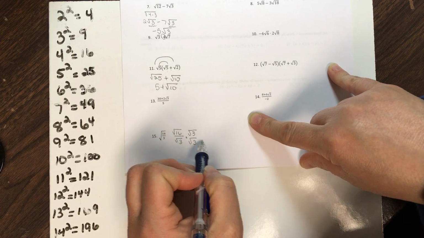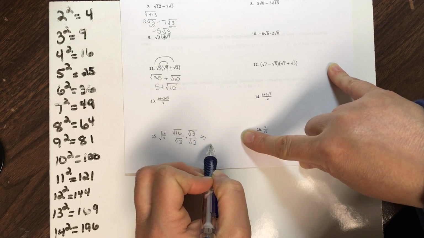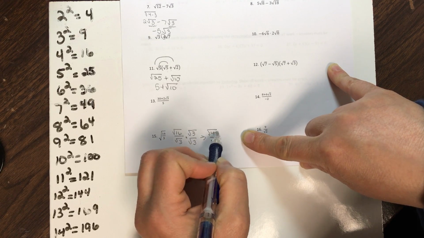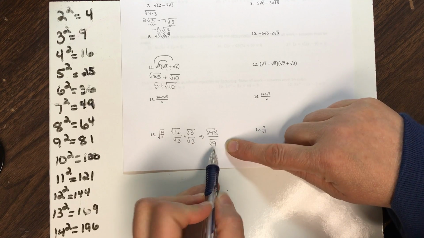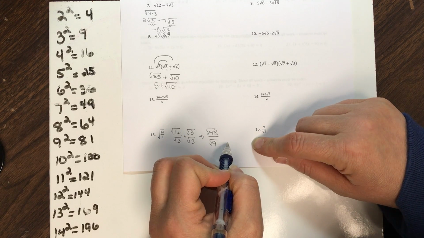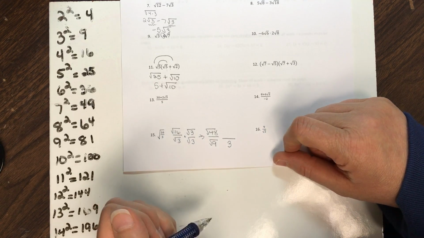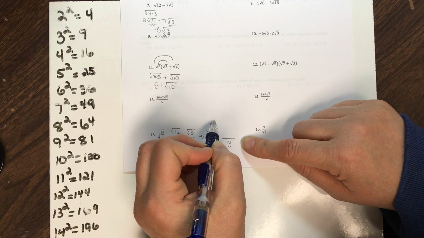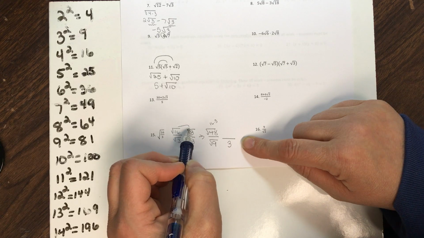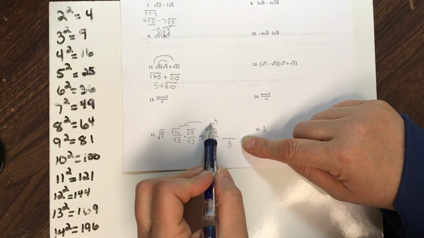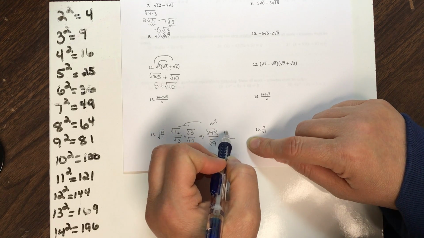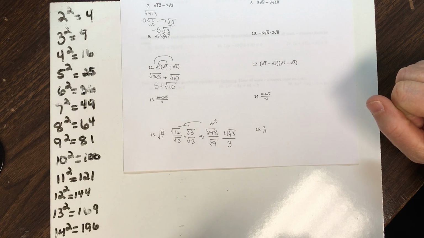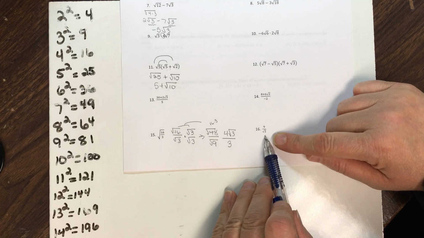So this would be square root of 9 over square root of 48, and 9 is a perfect square, and that would be 3. And then I have 16 and 3, and those numbers came from here. So the square root of 16 is 4 square root of 3.